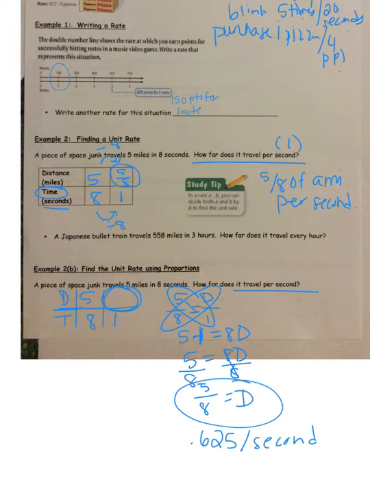Let's go ahead back up for a second. We've got this Japanese bullet train. That's a really, really fast train. It travels 558 miles in 3 hours. How far does it travel every hour? So there's our unit rate we're looking for. How far does it travel every 1 hour? Well, we can go ahead and set up a table here. We've got distance over time again. We know that it travels 558 miles every 3 hours. Well, how far does that train travel every 1 hour?